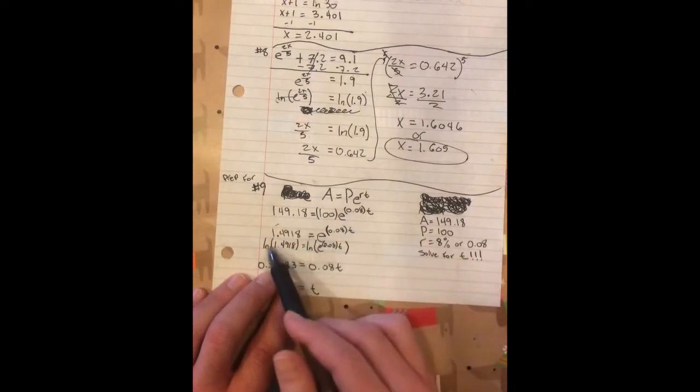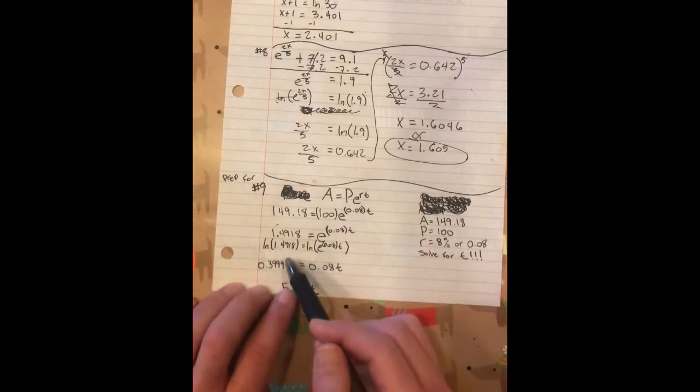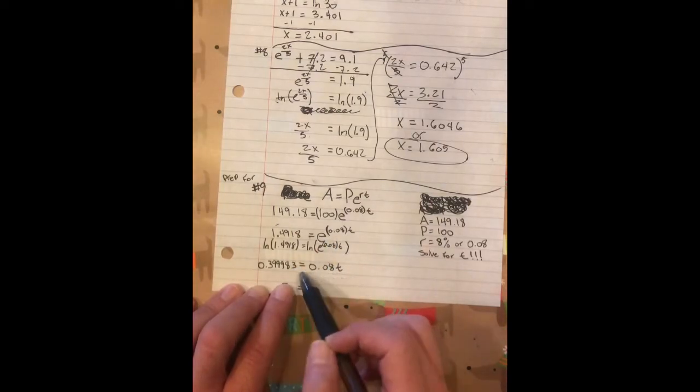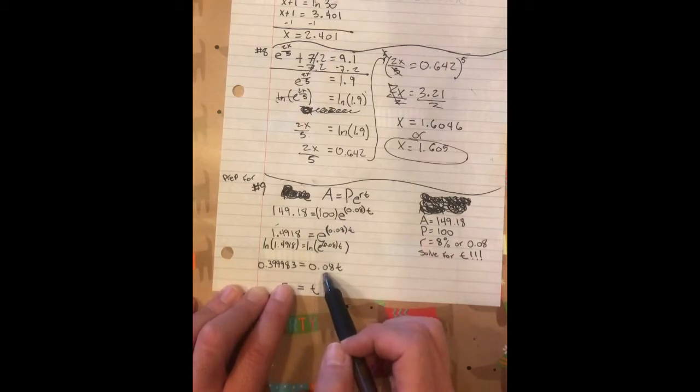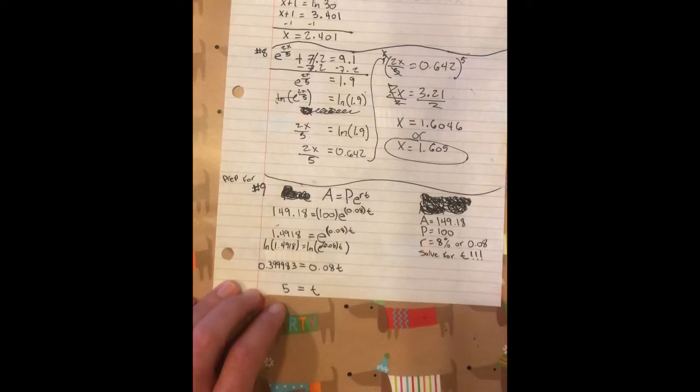Then what did I do? I applied ln to both sides, which canceled out the e, and this gave me a decimal after typing it into the calculator. Then what did I do? I brought my exponent down. Now I divide both sides by 0.08, and I got about 5 years for my t.